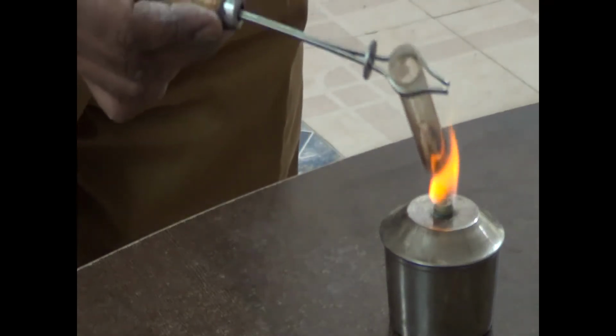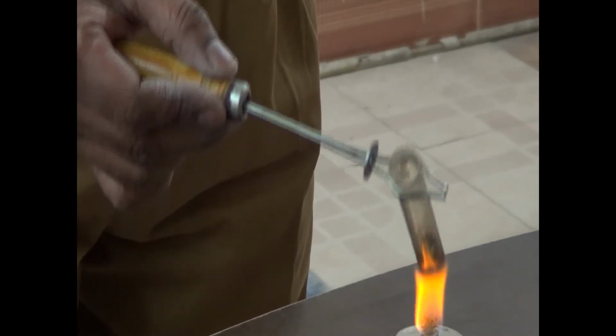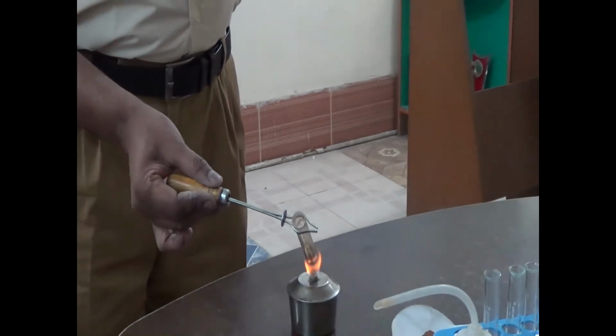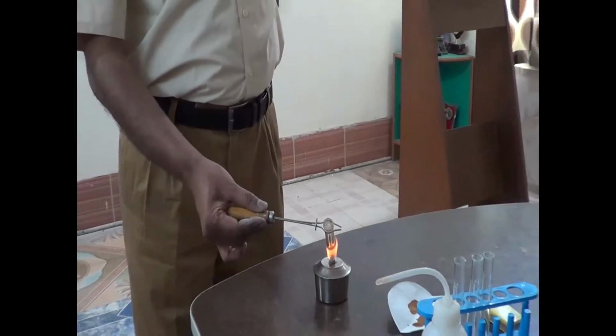Now see, the gas is coming out from this. This is the sulfur dioxide gas. The color has changed now, it has become white. A gas is coming out. You can see this is the sulfur dioxide gas. The smoke is clearly visible. Initially it has lost the water of crystallization and become white, and further we are continuously heating and it is giving you the sulfur dioxide gas.